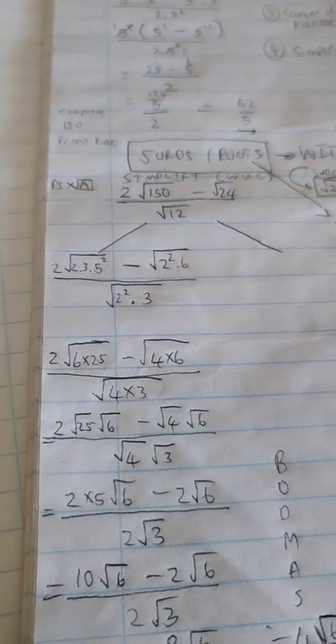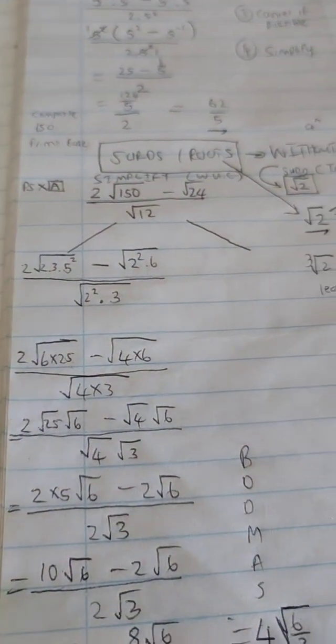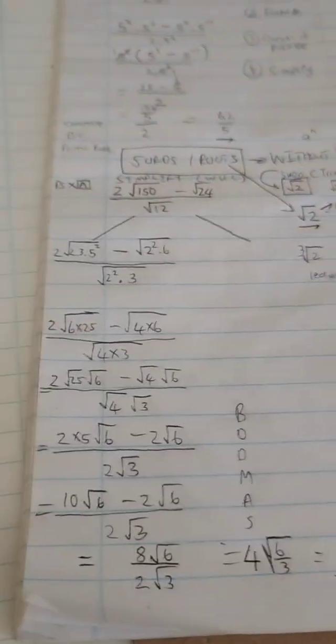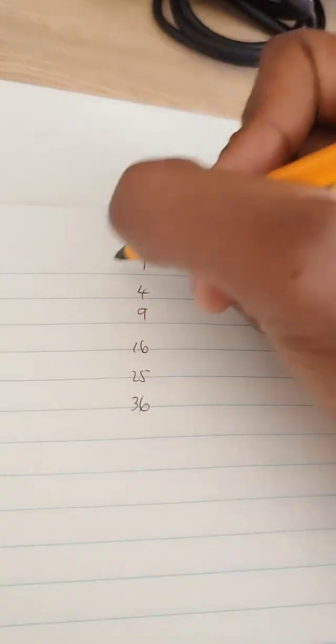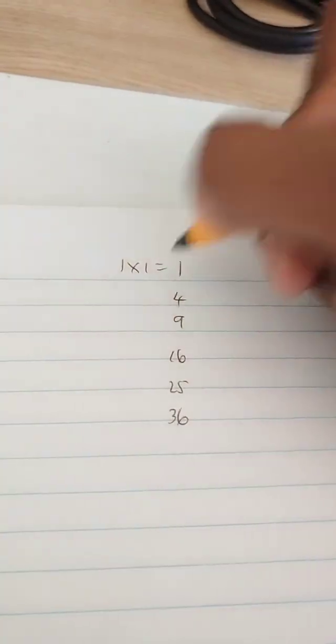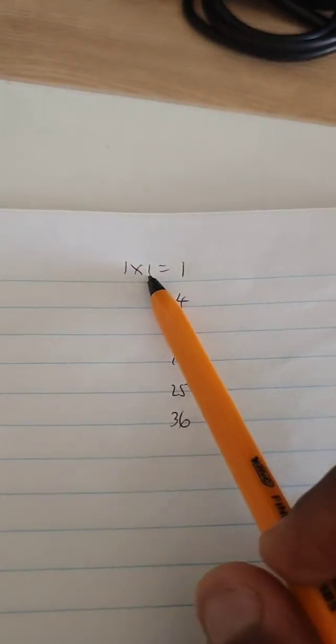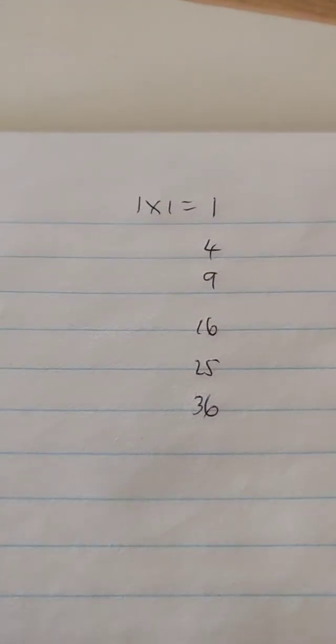Now I can hear some people saying in their heads, sir, what is a perfect square? What are you talking about? Guys, what are perfect square numbers? Any grade 8 learner will tell you that a perfect square number is numbers like this: 1, 4, 9, 16, 25, 36. What is special about these numbers? Well, the way that they are formed is they are formed by multiplying themselves by themselves. As a result, anything that is formed by multiplying itself by itself, it means it's perfect.